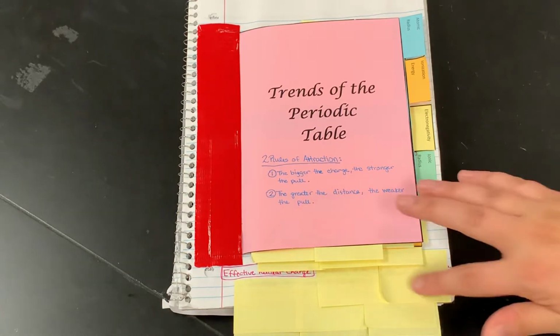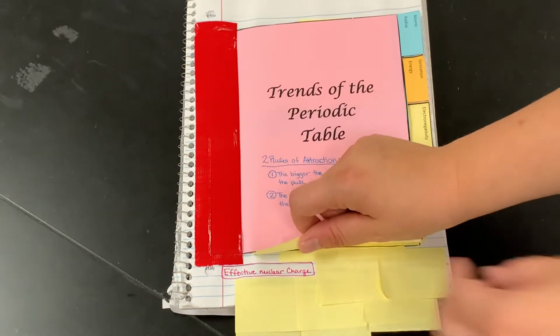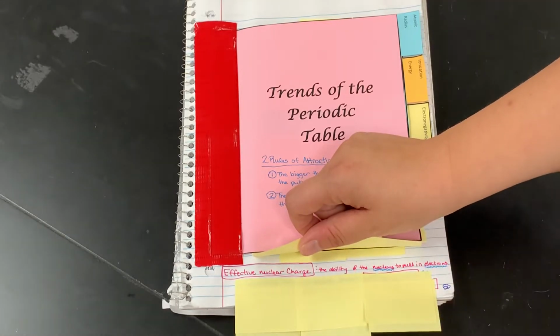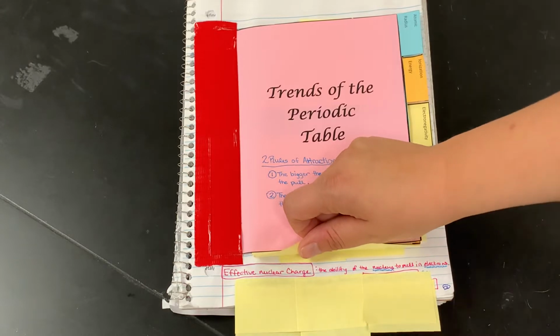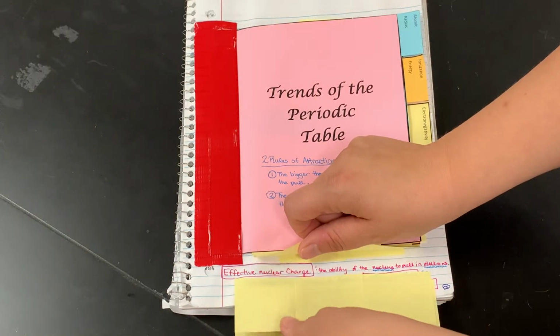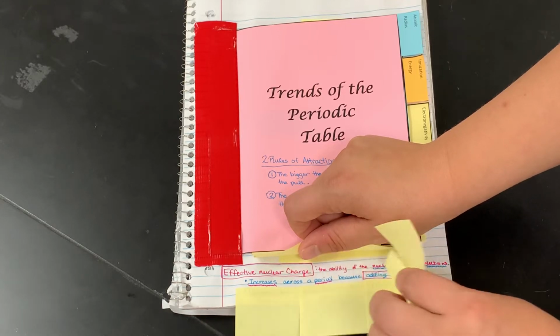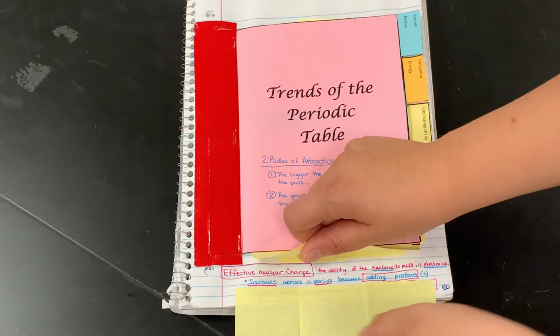So we have this idea down here called effective nuclear charge, okay? Effective nuclear charge is the ability of the nucleus to pull in the electrons. This is important because it affects all the other properties. It increases across a period because we're adding more protons.